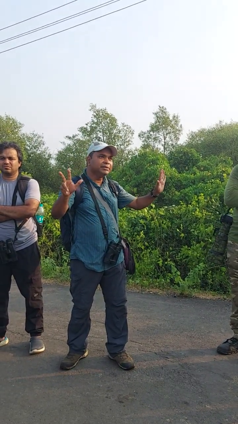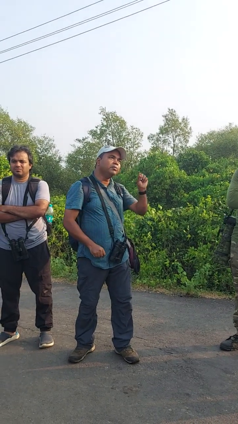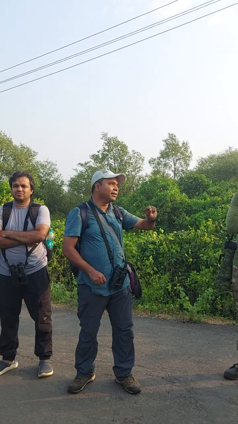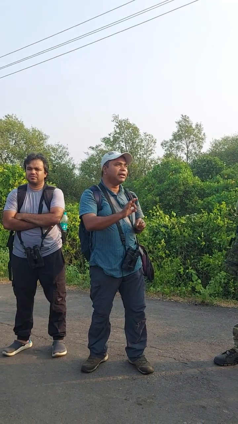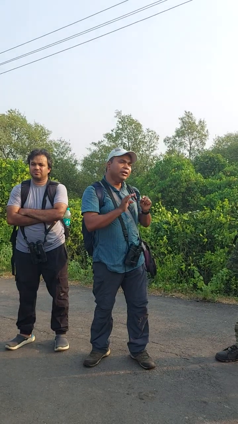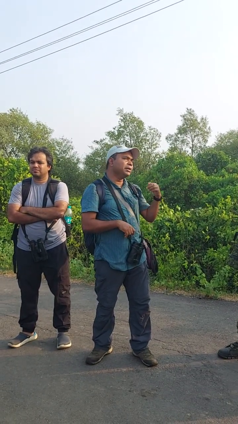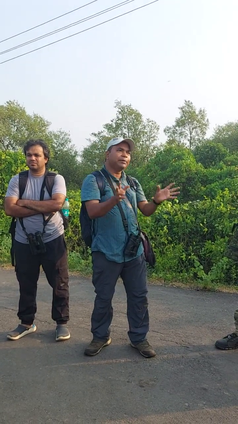So 8 types. Now tell me, for a person sitting in Siberia, the common sandpiper is what? A breeding migrant for them. Got it? For us, it is a winter migrant. Let's take the Amur falcon example. For a person sitting in Mongolia, Amur falcon is a breeding migrant. For a person sitting here, Amur falcon is a passage migrant. For a person sitting in South Africa, it is a winter migrant. Got the perspective? So it's that perspective.